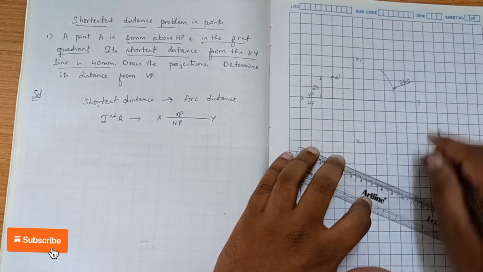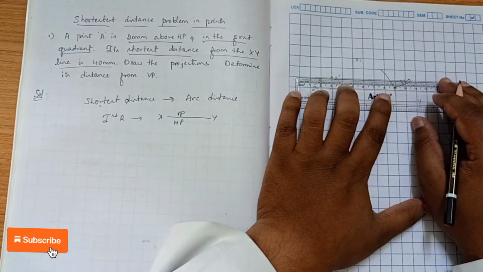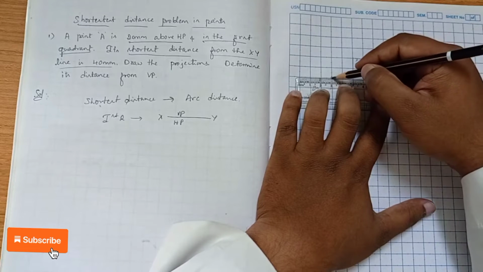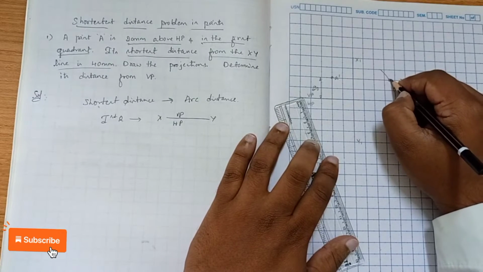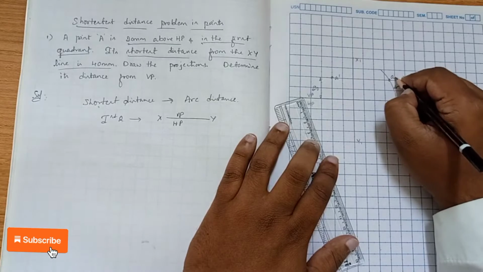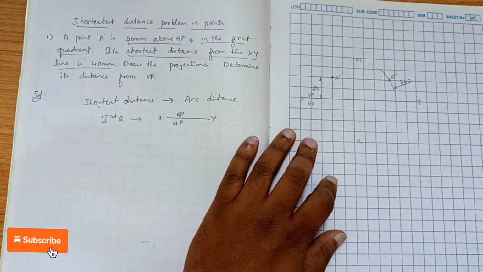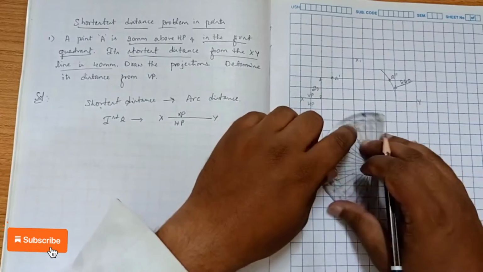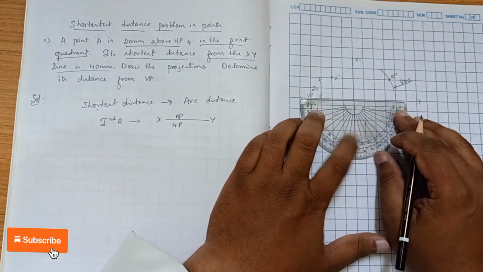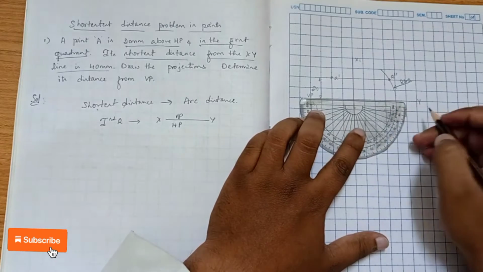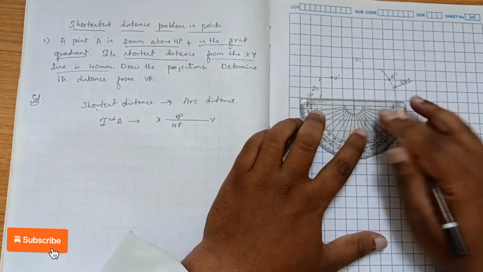So mention it, R40. After drawing the arc, from this front view we will be drawing a straight horizontal line, as it is intersecting the arc at this point. This point is nothing but our side view, that is A double dash. Now we have to draw the top view. For that, in this case we will be drawing a 45-degree angle line. All the three views you have to draw. So we draw the 45-degree angle line and we can mark a point here.